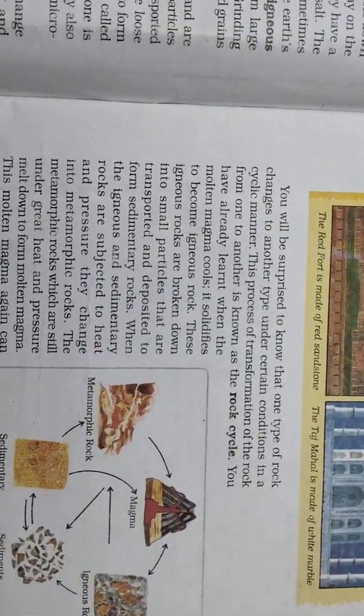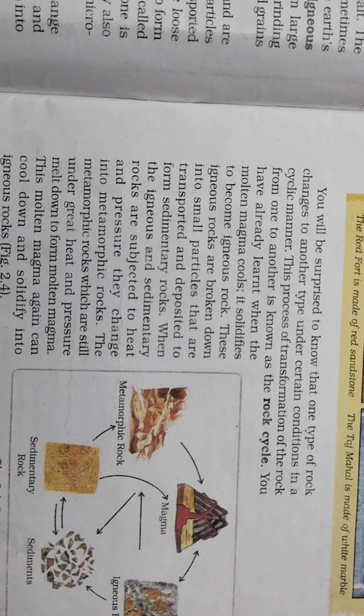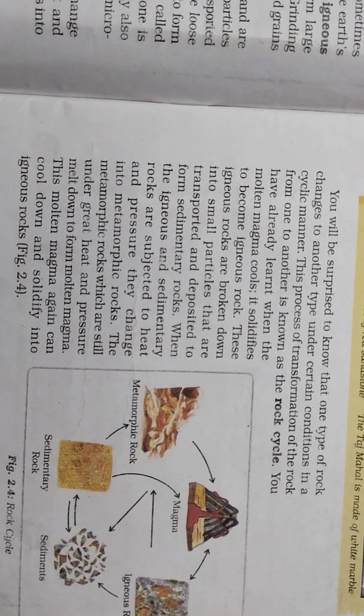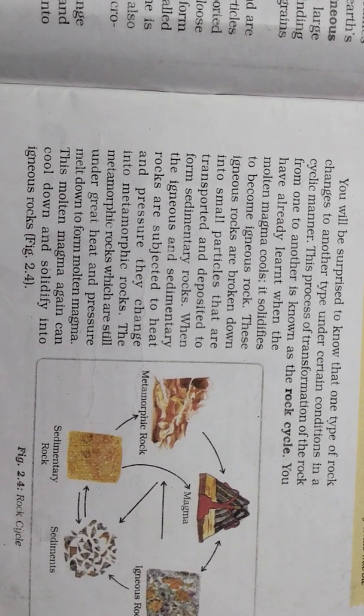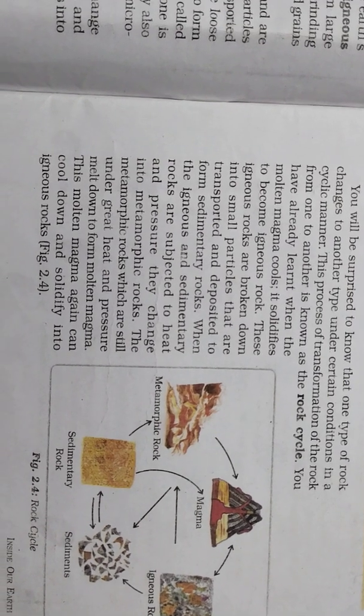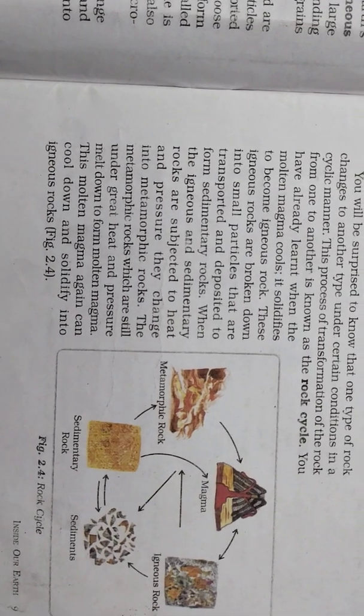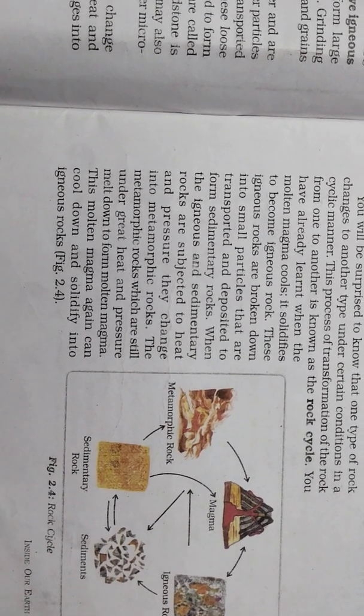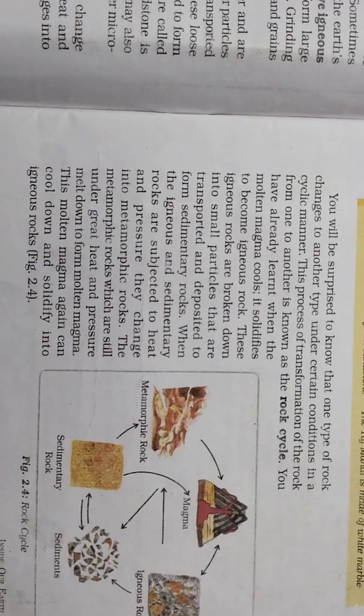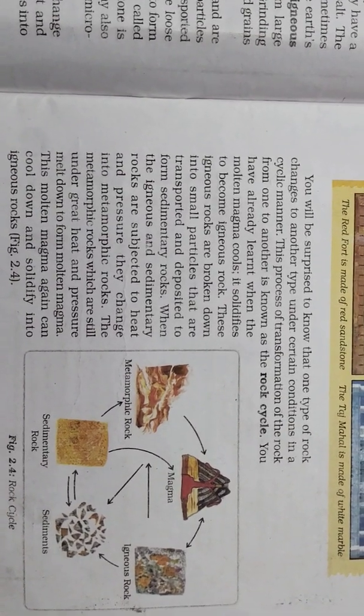Examples of igneous rocks: you can see basalt rock, which you can find in the Deccan Plateau, and granite, which is also another example of igneous rock.